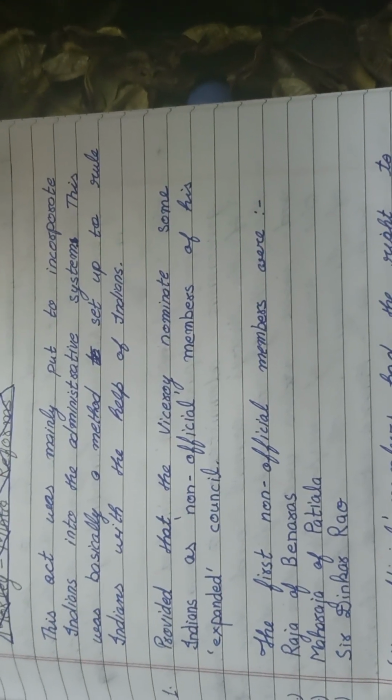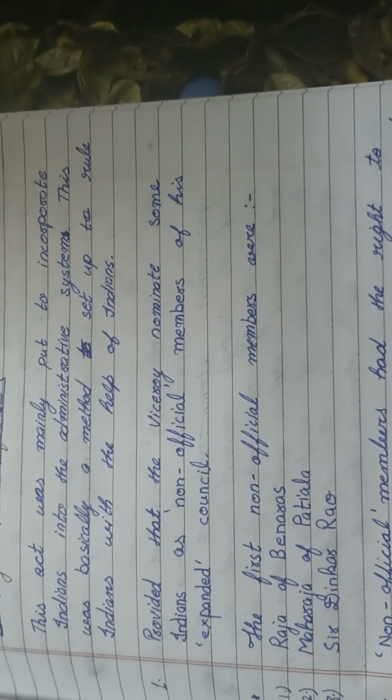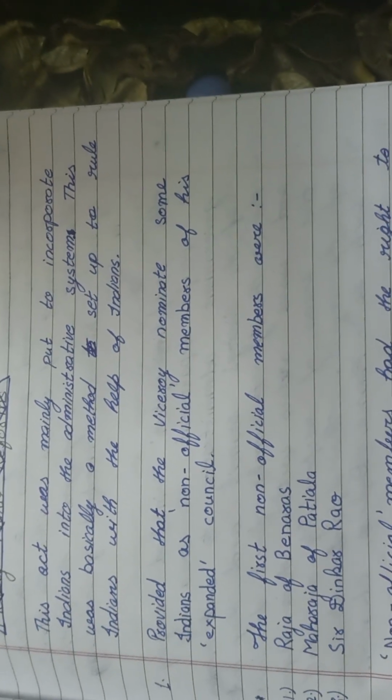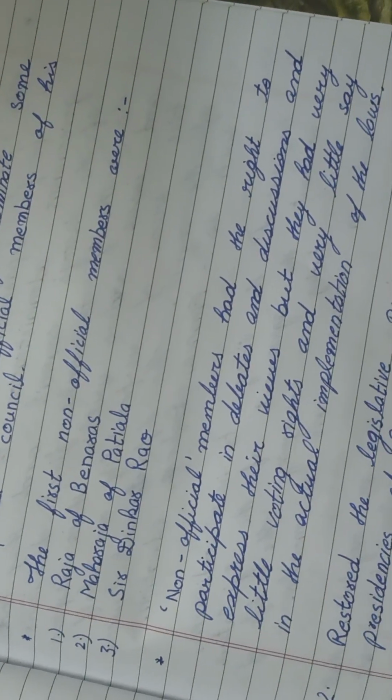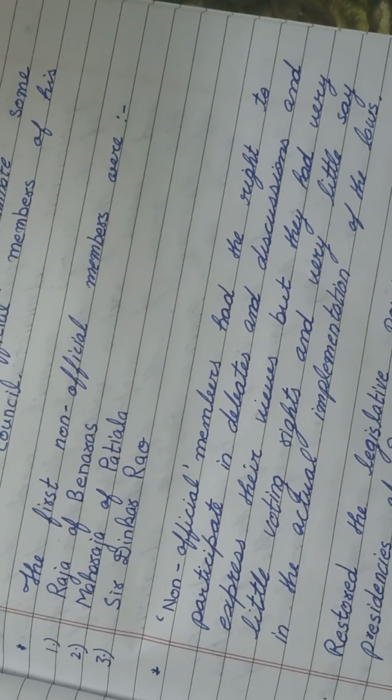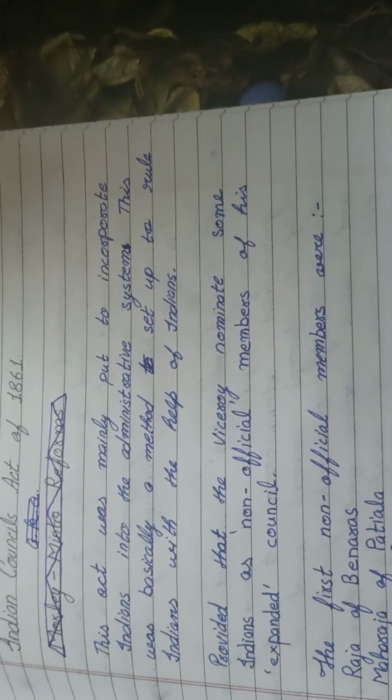Alright, so we know that the Viceroy had a council. I mean, we didn't know that the Viceroy had a council. I didn't tell you the Viceroy had a council, now did I? So obviously, we'll read it later again. This act clearly says that the Viceroy had a council, and now this act wanted the Viceroy to nominate some Indians who would be non-official members of his expanded council.